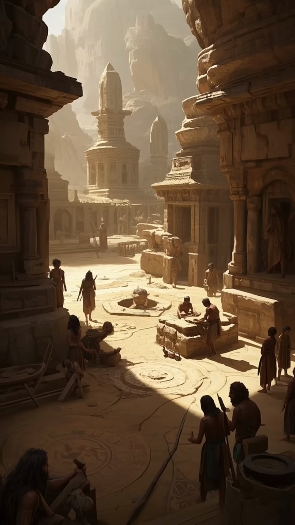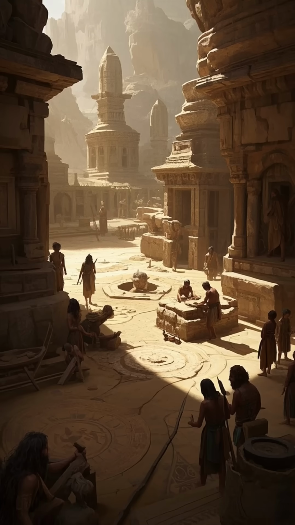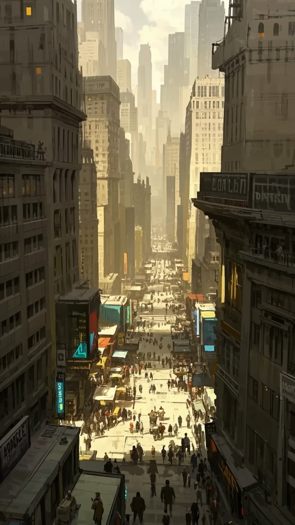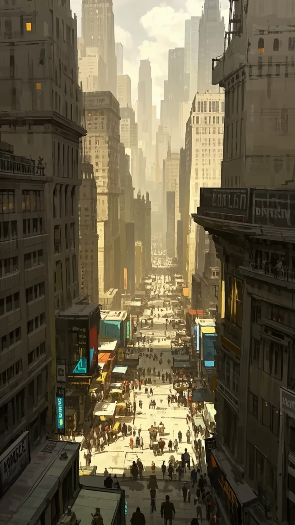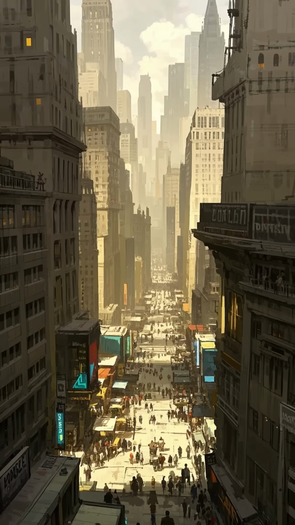Textile machinery didn't just change the world, it changed the very fabric of society. It led to the rise of capitalism, the growth of the middle class, and the beginning of the modern world.